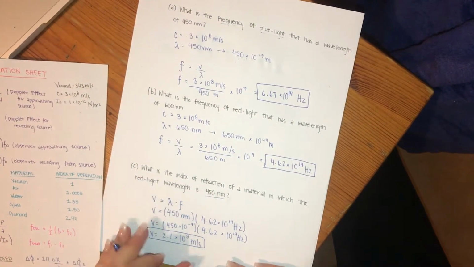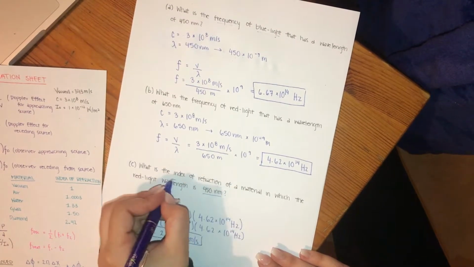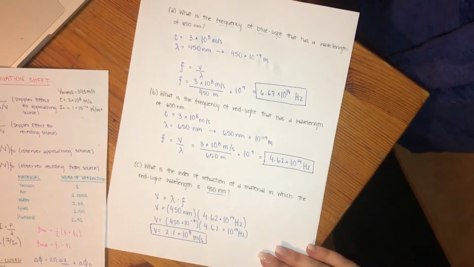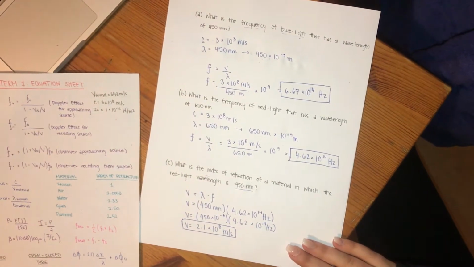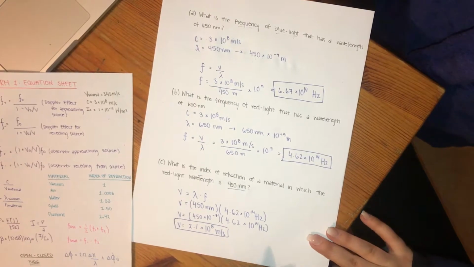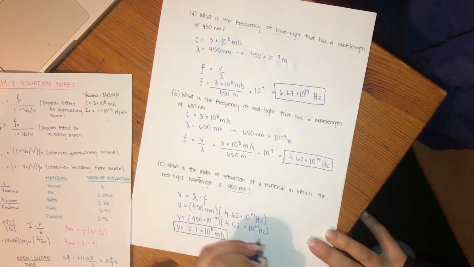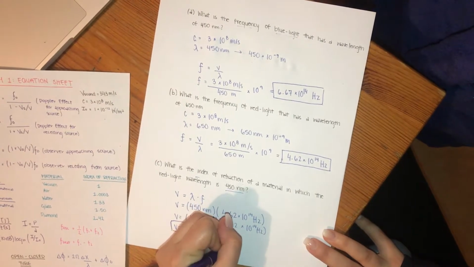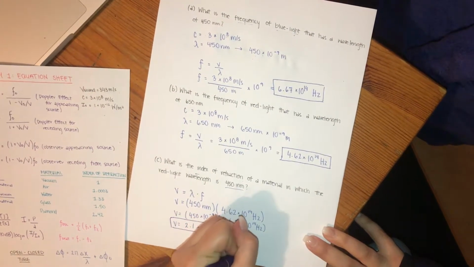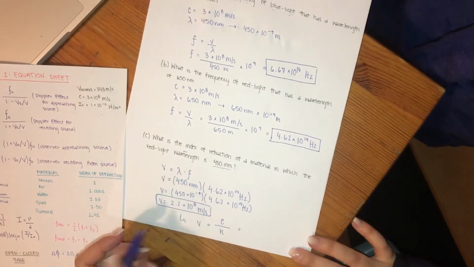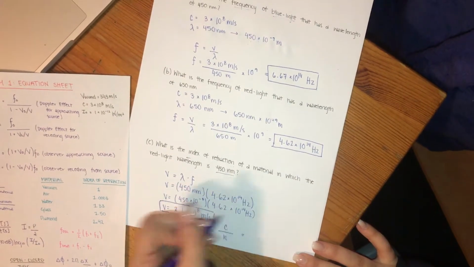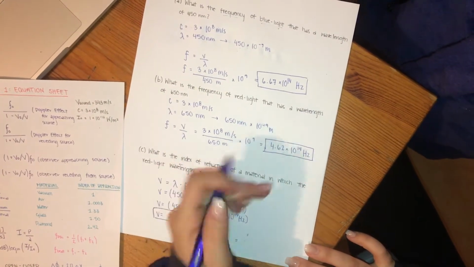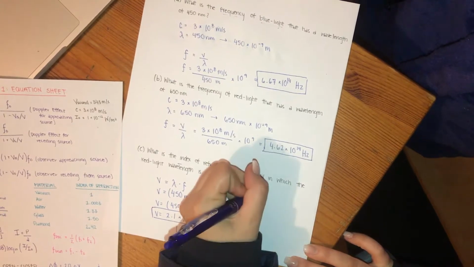But now we have to find the index of refraction. And the index of refraction is basically the measure of extent to which a substance slows down the light waves passing through it. So the formula for this is simply V is equal to C over N. So we'll just plug in the numbers into the equation.